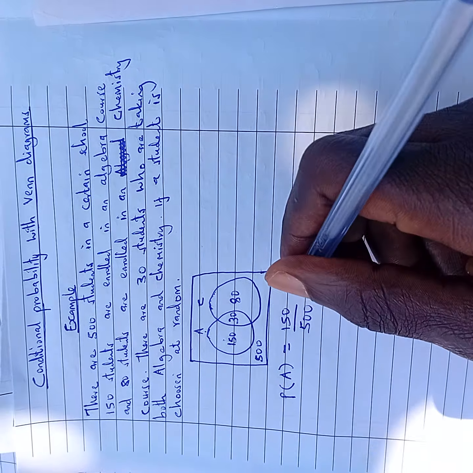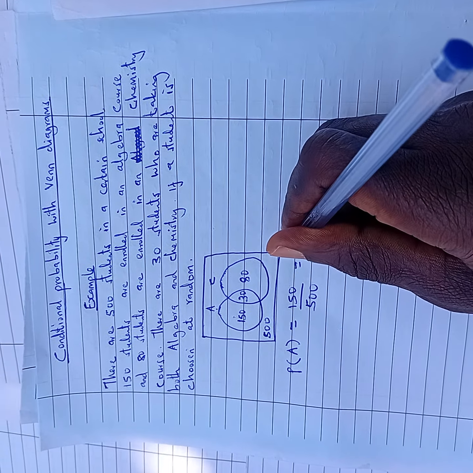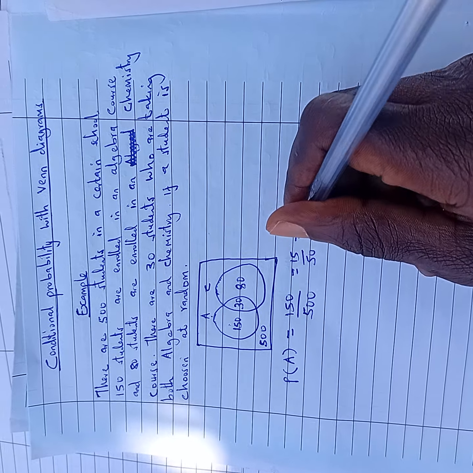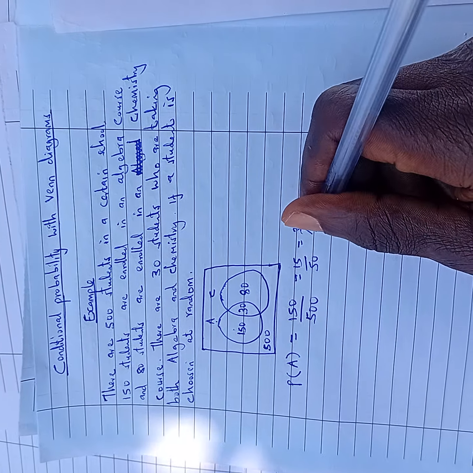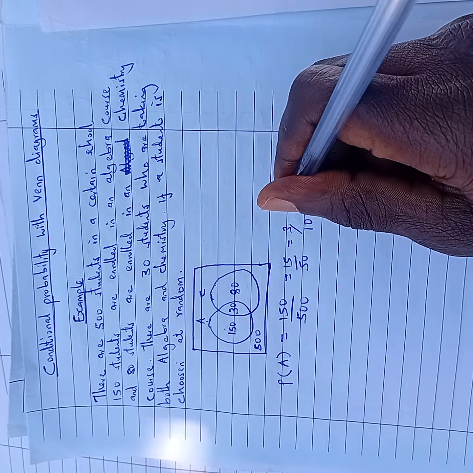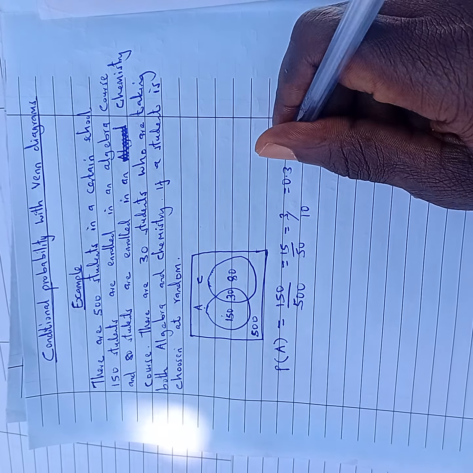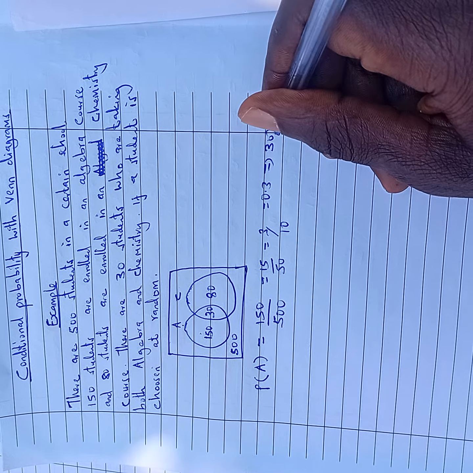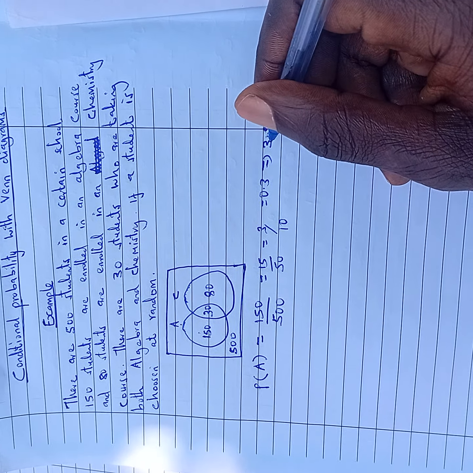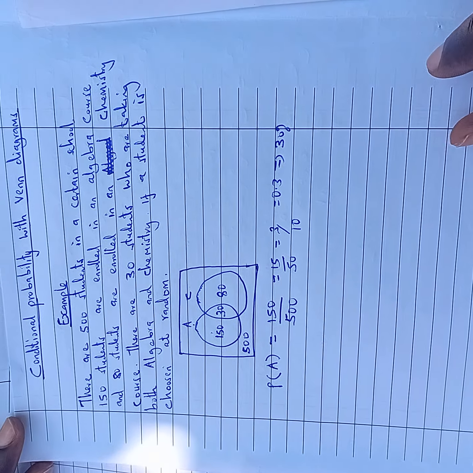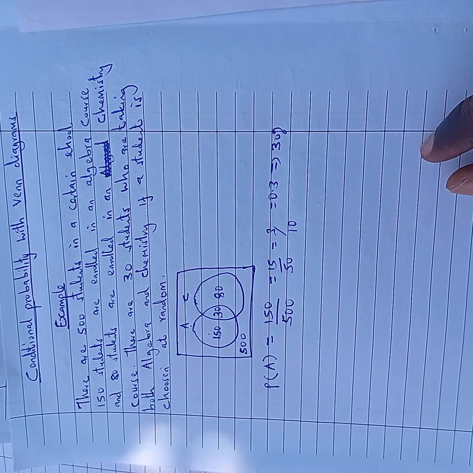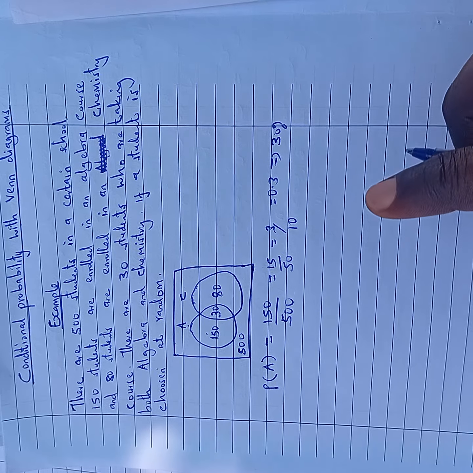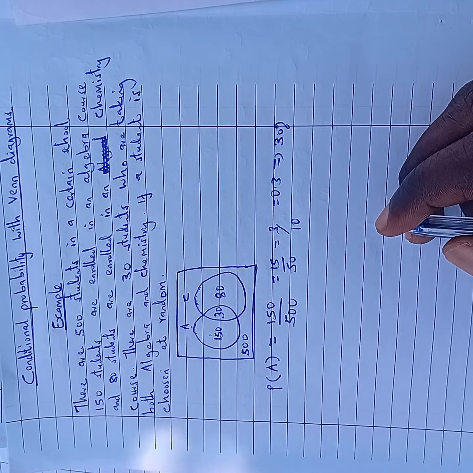So this is 150 over 500, which when you simplify further, you have 3 over 10. When you simplify this, it is 0.3, which is equivalent to a 30% chance.